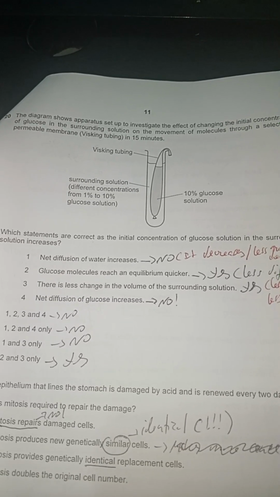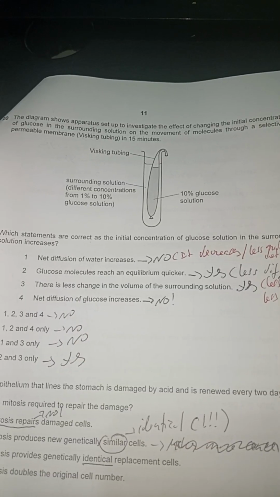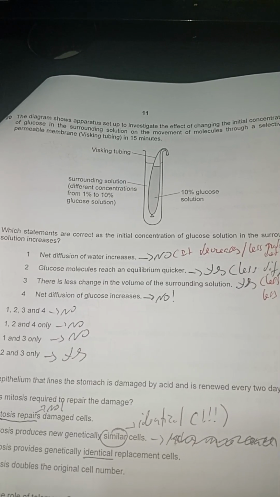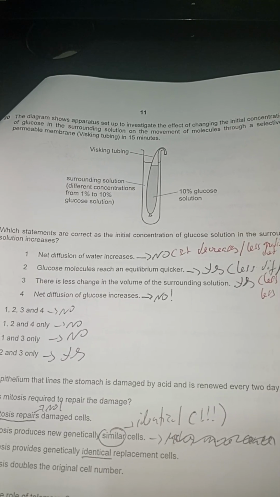So you can see the Visking tube being inside this test tube.